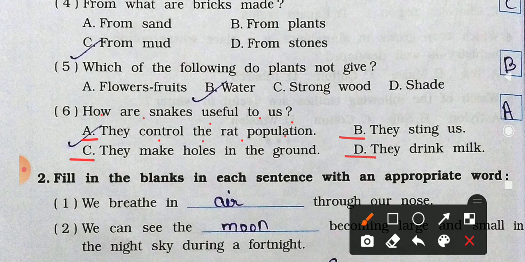So how are they useful for us? They control the rat population. They eat the rats and control them, so rats will not destroy our farms, foods, grains, etc. Okay, so snakes are useful for us.